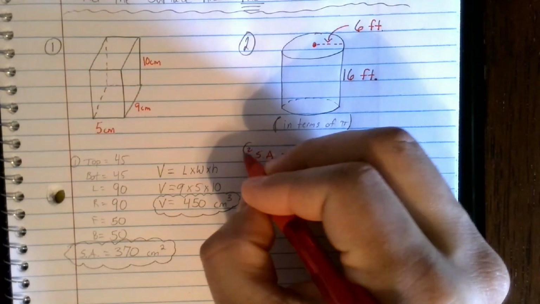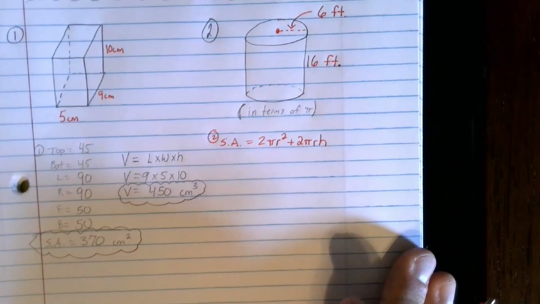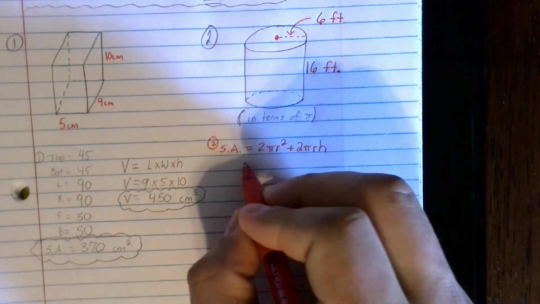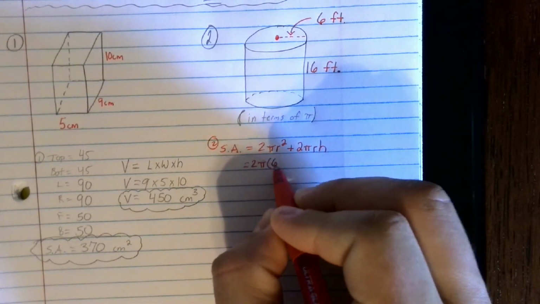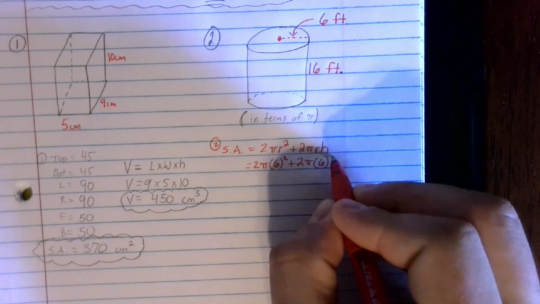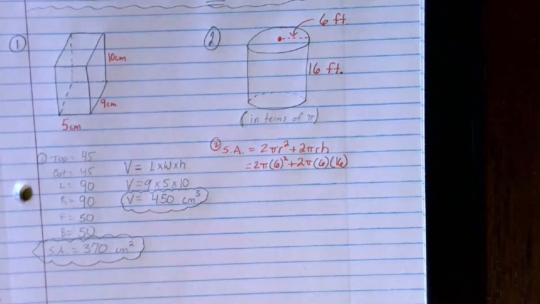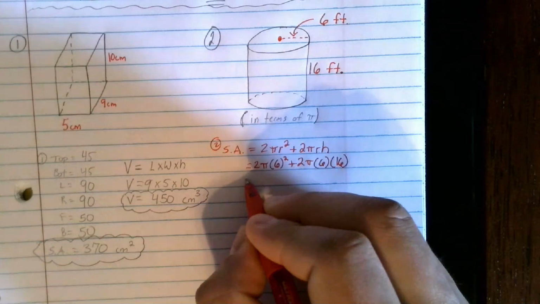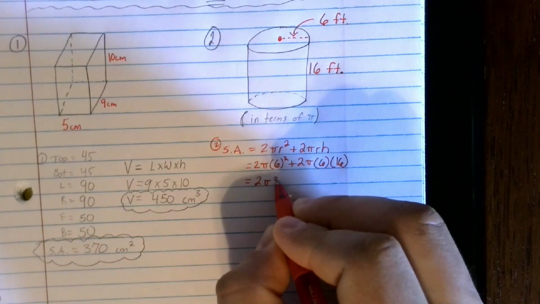For number two, I'm going to use the formulas. The surface area of this cylinder would be 2 pi 6 squared plus 2 pi 6 times 16. You have to follow the order of operations here: exponents first, then multiply or divide left to right, and finally add. Since it says in terms of pi, we'll leave pi in there till the very end. 2 pi 6 squared is 6 times 6, which is 36.